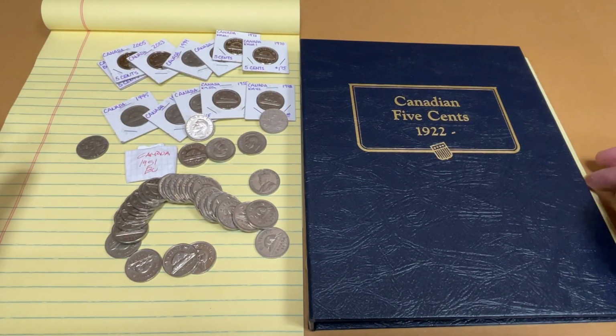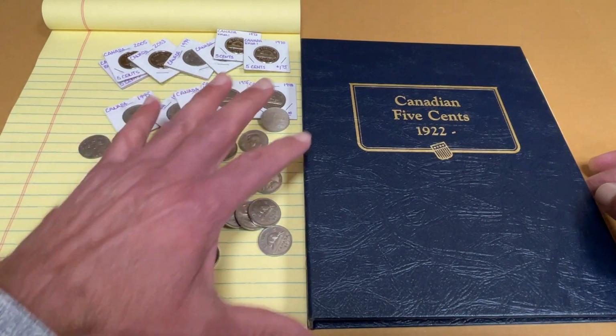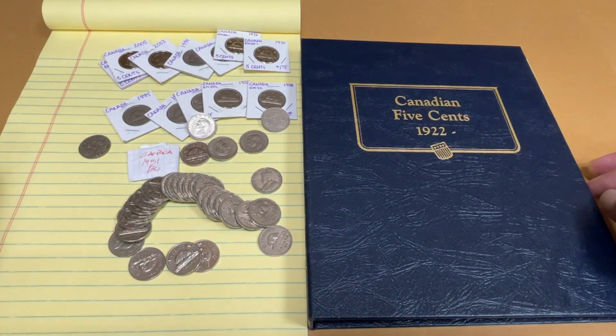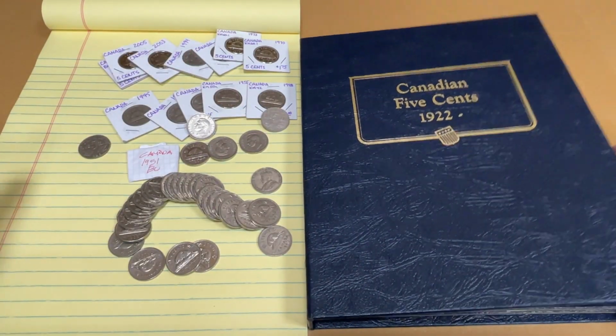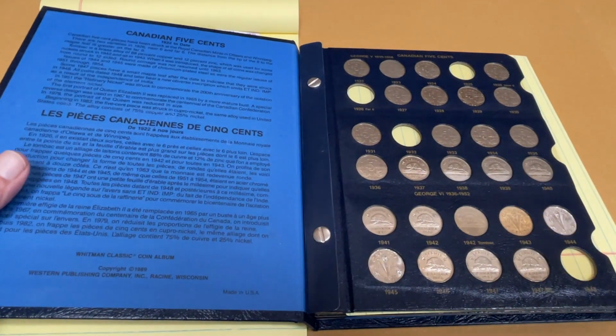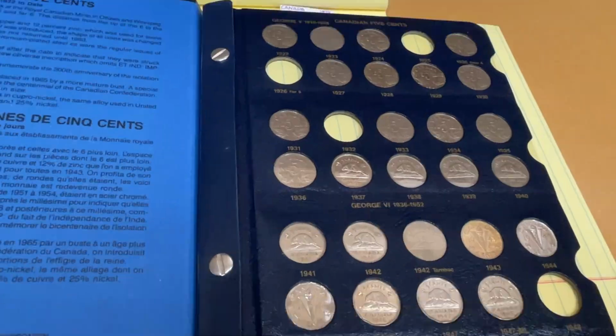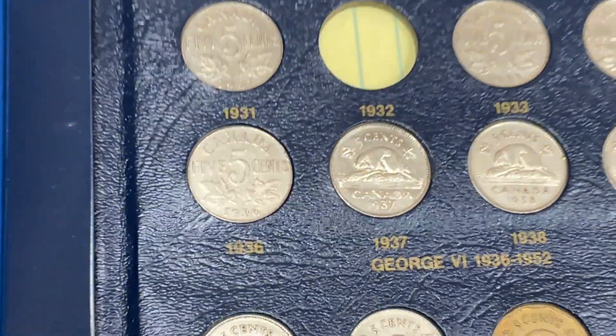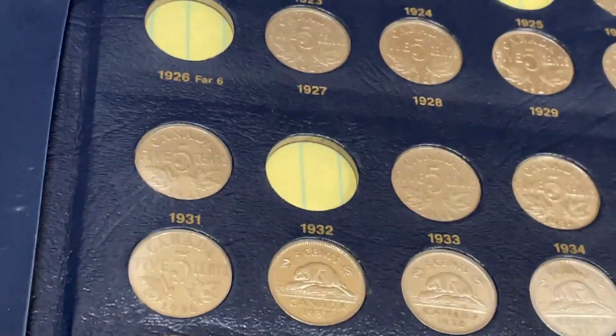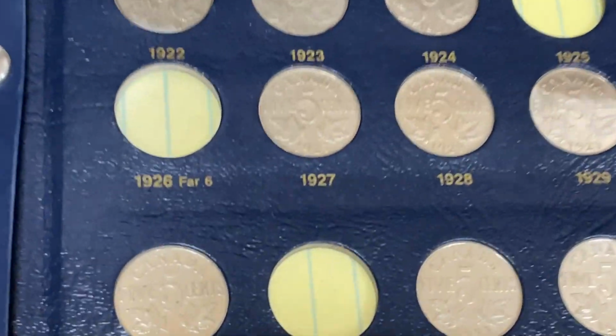So right now, as you can see, I've got quite a few here on my left. But this is the state of the album. On the album here, let's see which ones I have left to do.